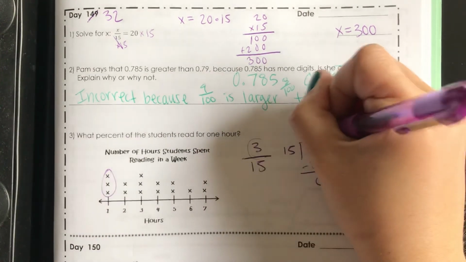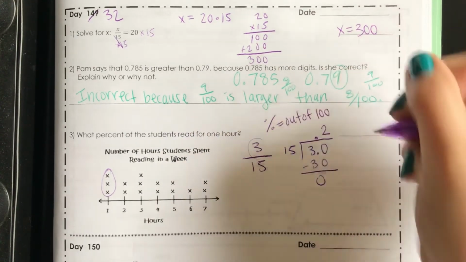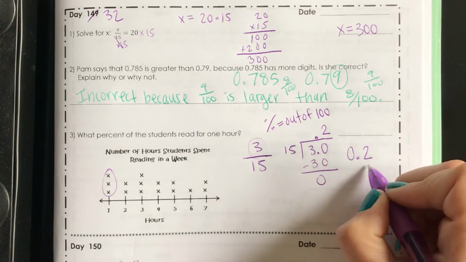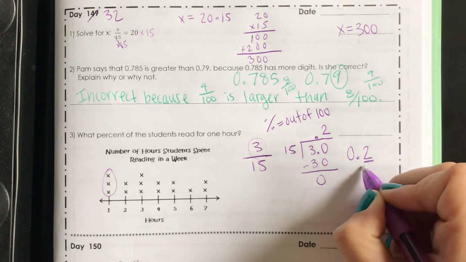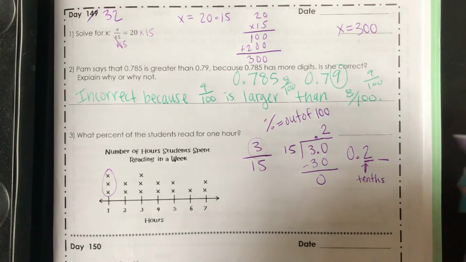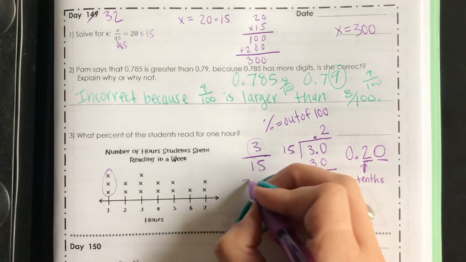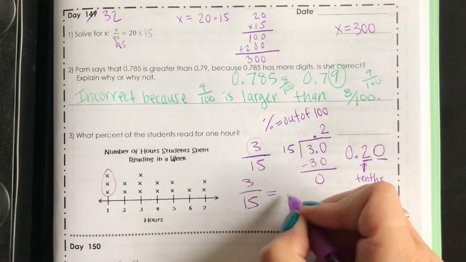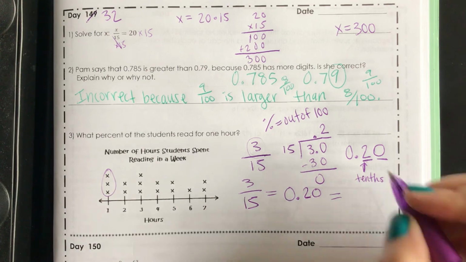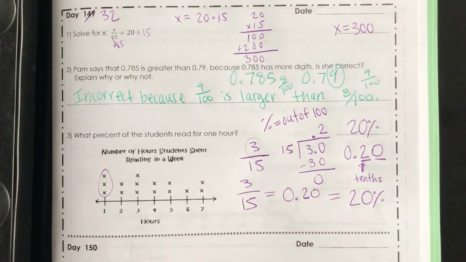So now, percents are always out of 100, right? So in order to look at this one, right now we have 0.2. This is the tenths place, right here, the tenths place. We need the hundredths place, right? So we would just put a 0 here. So what is this as a percentage? So it was 3/15 as a fraction. It's 0.20 as a decimal, and as a percentage, it's going to be 20%. So 20% of the students read for 1 hour.